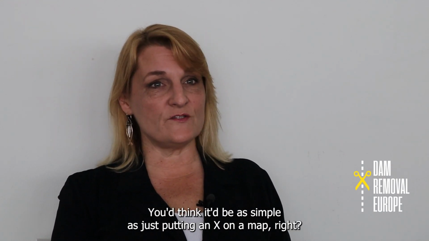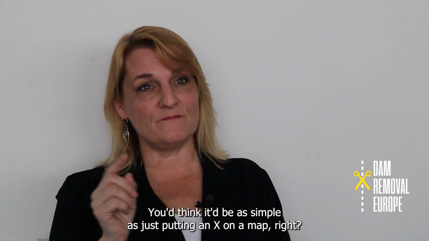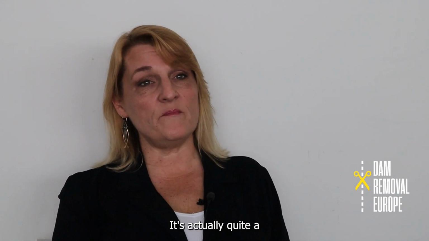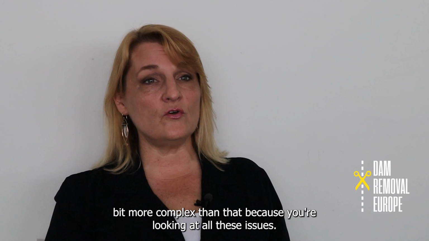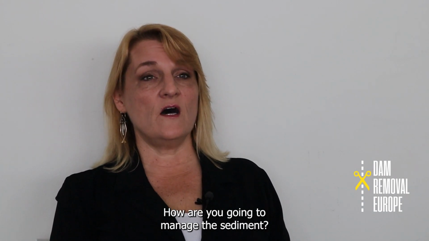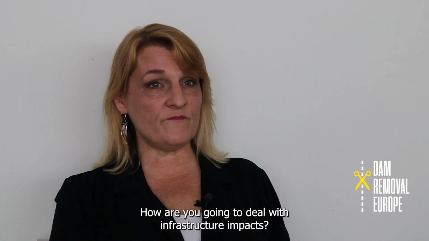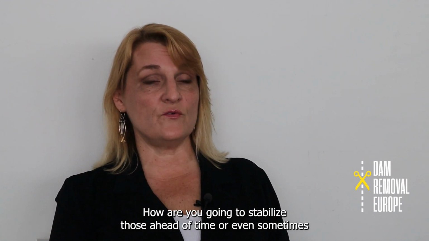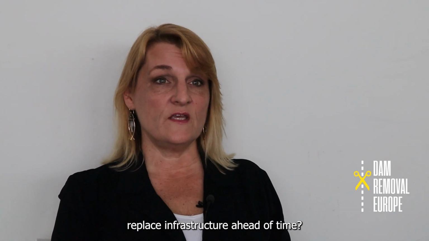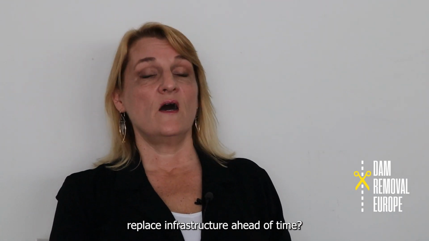You'd think it'd be as simple as just putting an X on a map, right? Take this dam out here. But it's not. It's actually quite a bit more complex than that, because you're looking at all these issues. How are you going to manage the sediment? How are you going to deal with infrastructure impacts? How are you going to stabilize those ahead of time, or even sometimes replace infrastructure ahead of time?